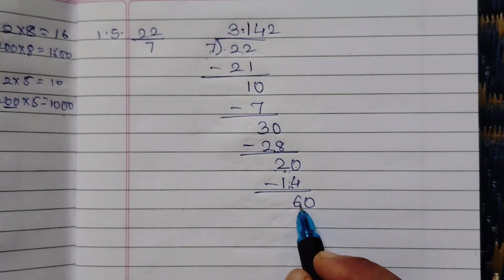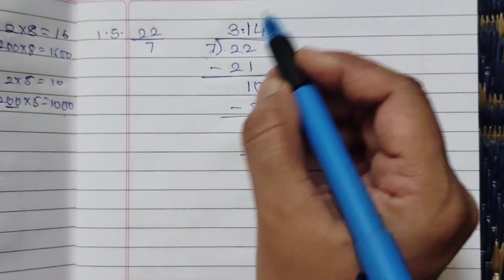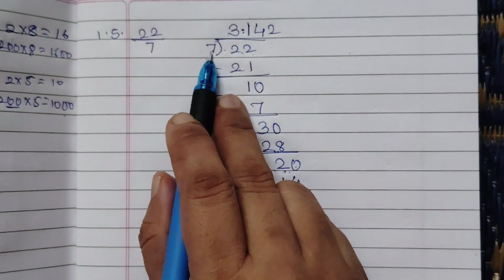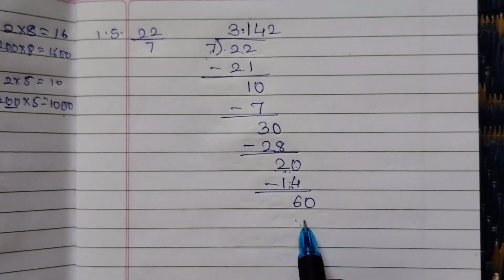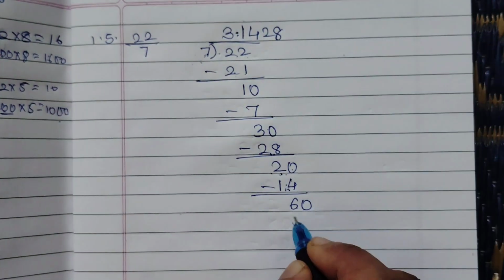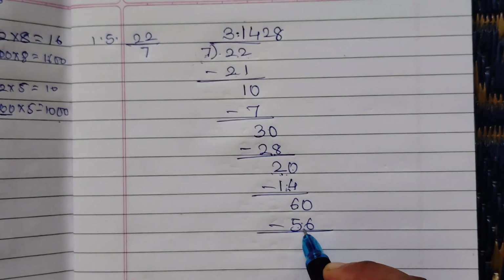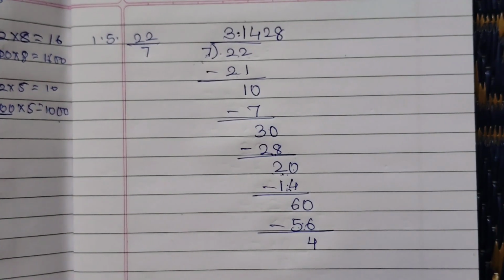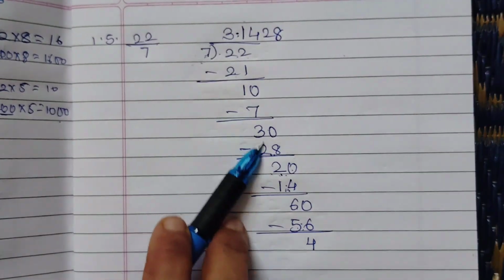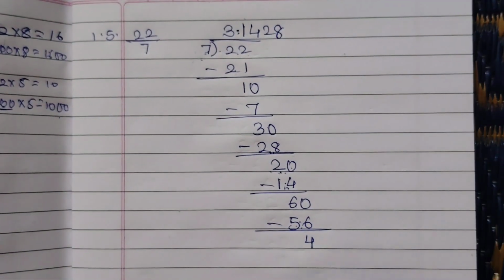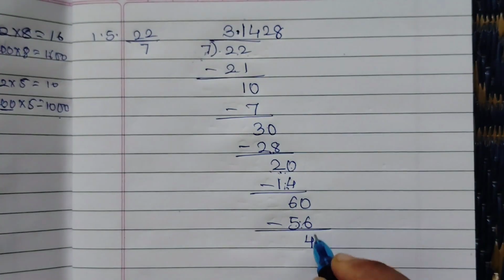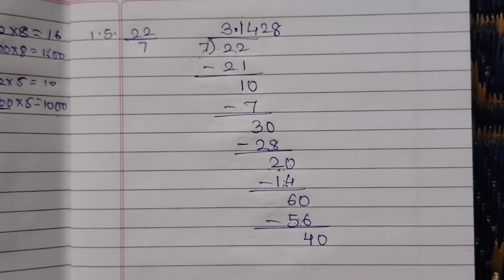So further we will do 7 8s are 56, because 7 9s is 63. 63 is greater, so we will take 7 8s are 56. So 60 minus 56 is what? 4. So here we have not got 4 yet. So we will continue. Now the decimal point is there, so we will give here 0.